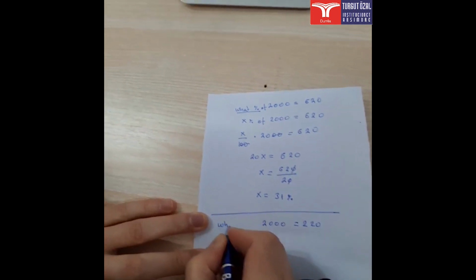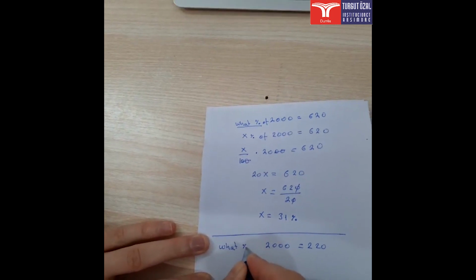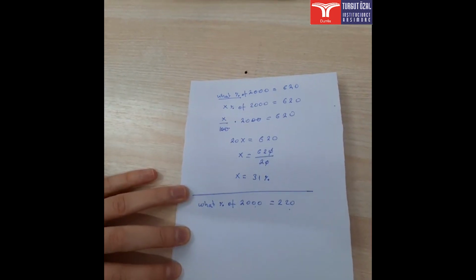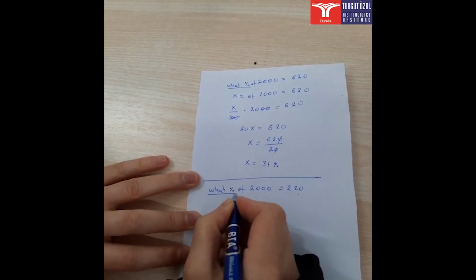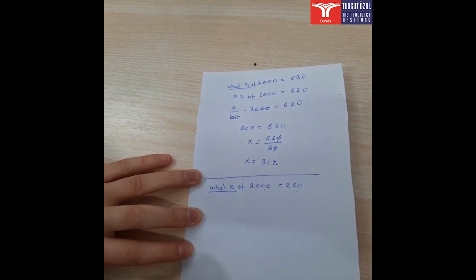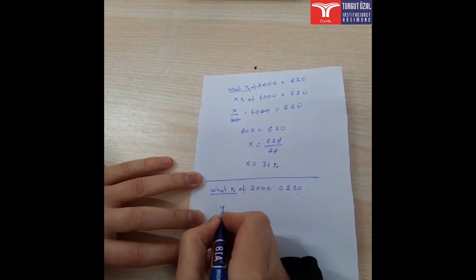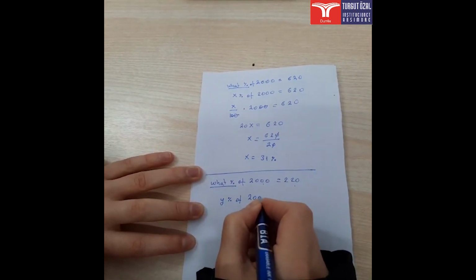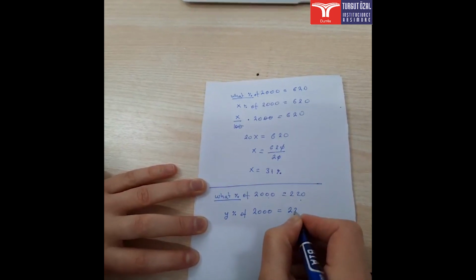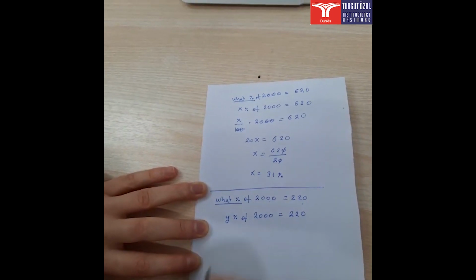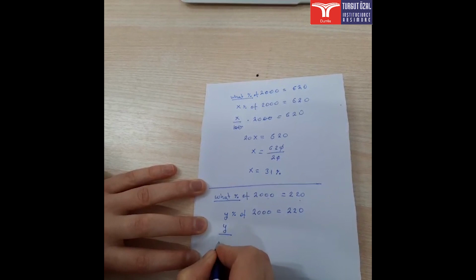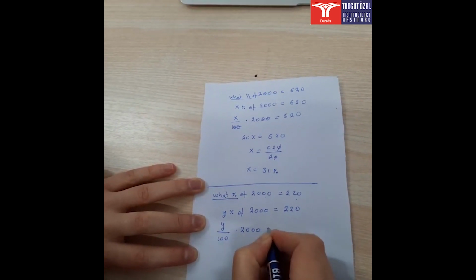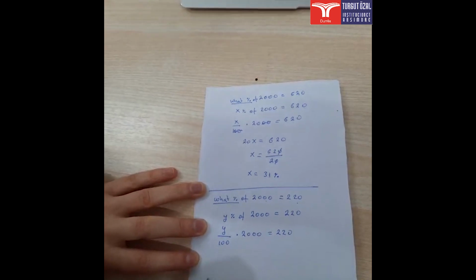So we have to find what percentage of 2000 is equal to 220. Since we don't know the percentage of the girls, I'll show it with y. So y percent of 2000 is equal to 220. y percent means y over 100 times 2000 is equal to 220.